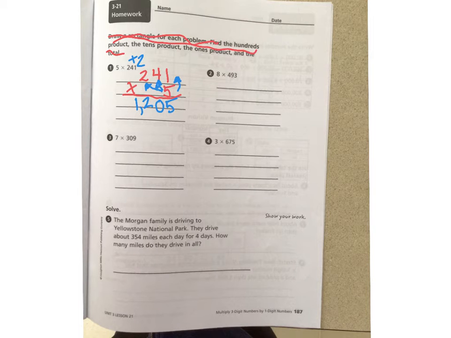Same thing over here. You can use your lines that are there to kind of help line up your numbers. Once again, we are going up, over, over. Okay? 8 times 3. Straight up, right? What is 8 times 3? 3 groups of 8. Did you say 24? Carry your first number, which is 2. Put your 4 down here.